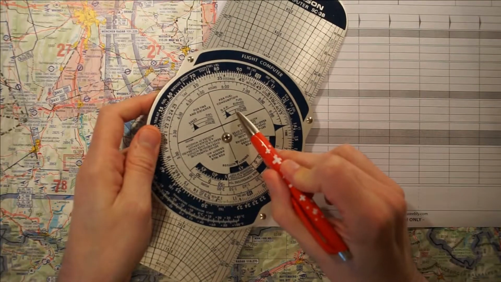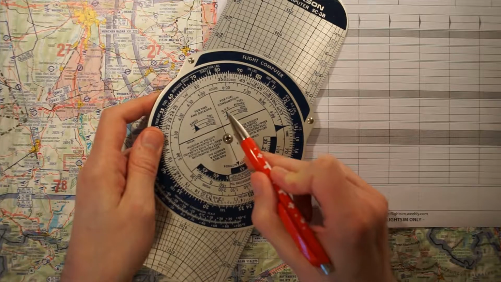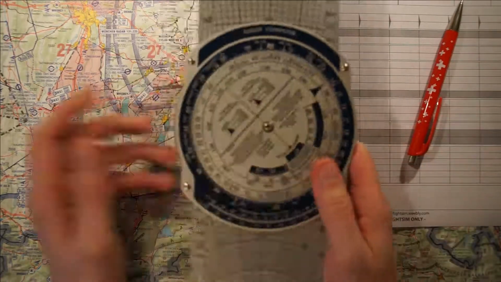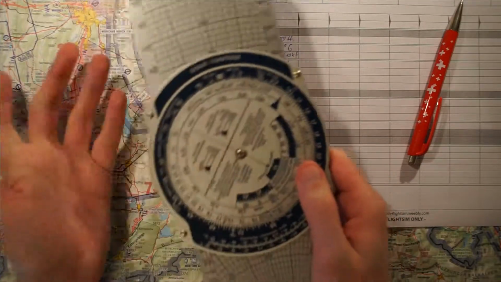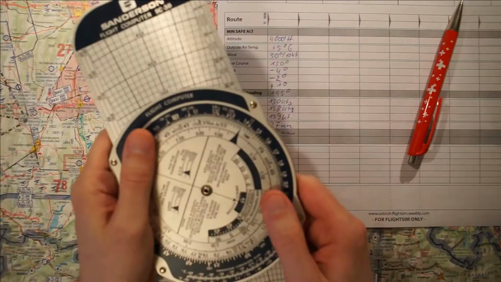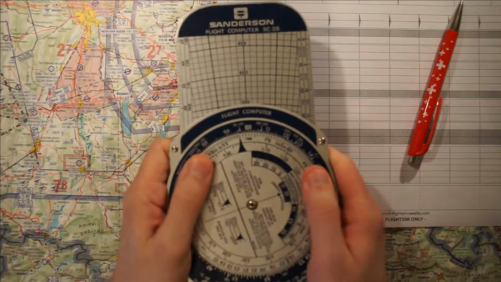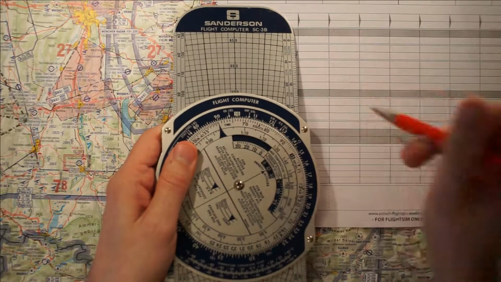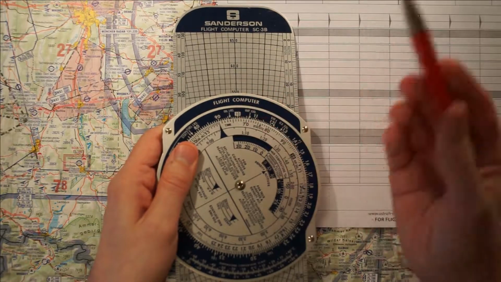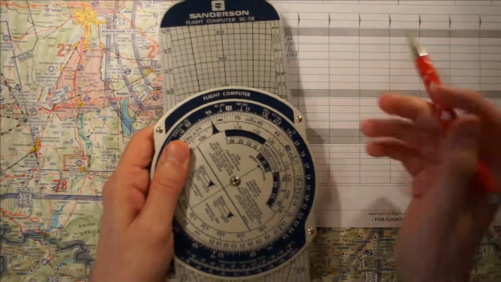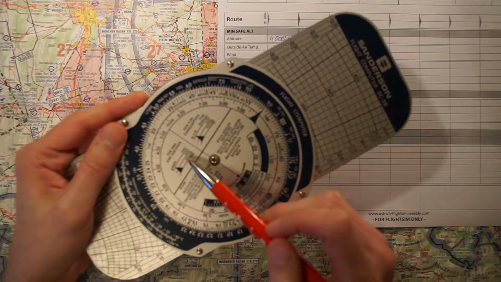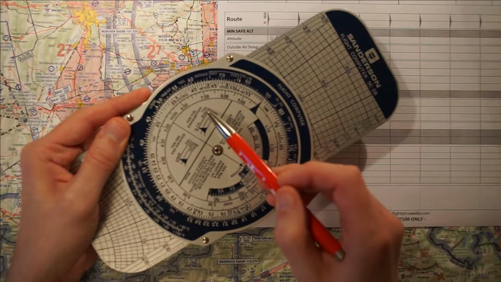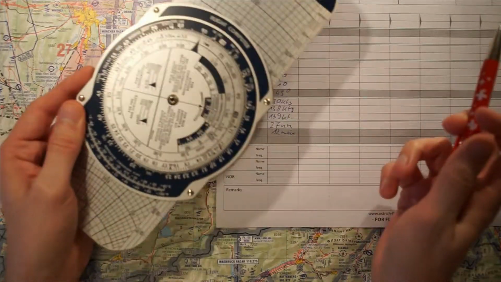Again, here are the instructions. You set the index on your gallons per hour, and then you just read it off. So let's say our fuel consumption is 9 gallons an hour. So we set it to 9, or 90 in this case, which represents our 9 gallons. And then we see our minutes on this scale, and then the fuel burned on the outer scale.